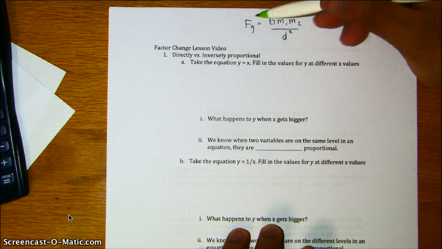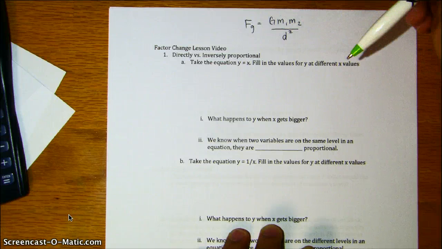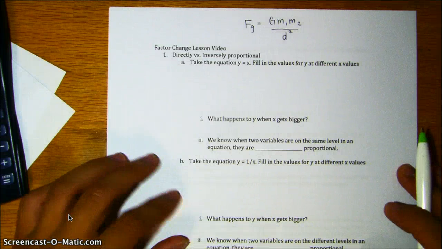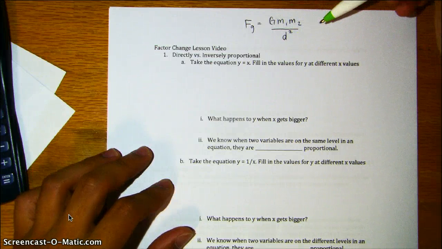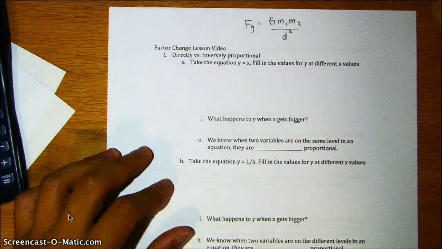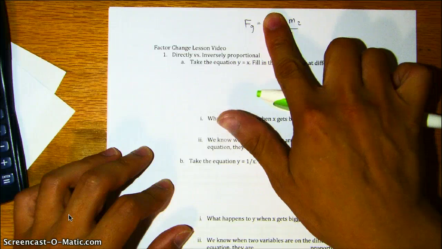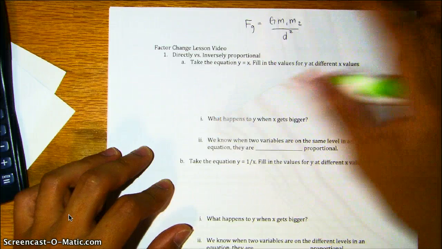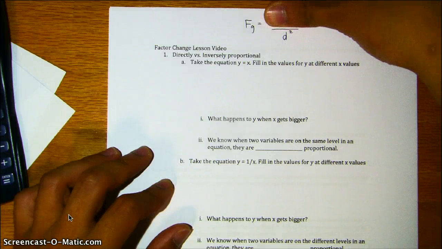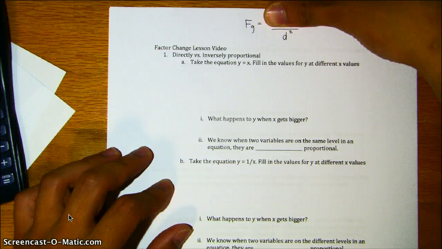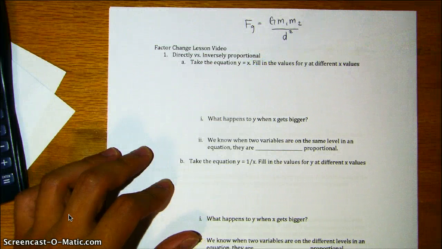Also, it'll ask you things like, what would happen to the force if distance becomes 2 times bigger? We need to answer those questions. So we're going to learn about factor change by exploring some simpler equations. Notice that this equation is really complicated. But for example, if it asks you, what will happen to force if mass gets bigger? All you need to look at is the force and the mass part of the equation. If it asks you, what will happen to the force if distance gets bigger? All you have to look at is the distance portion of the equation. You can just imagine everything else doesn't exist. So, we're going to look at some pretty simple equations to figure out the factor change.